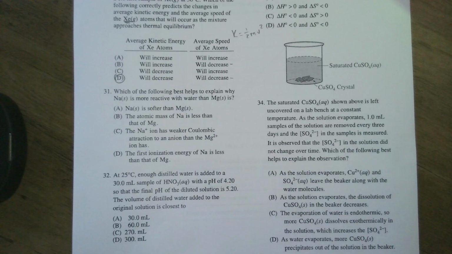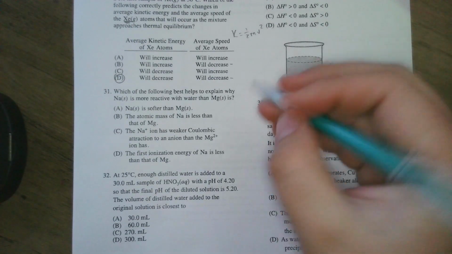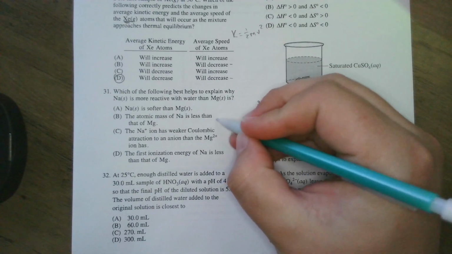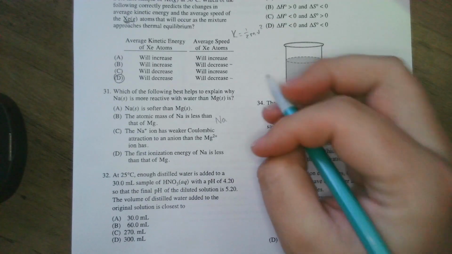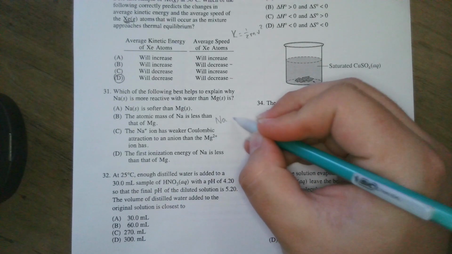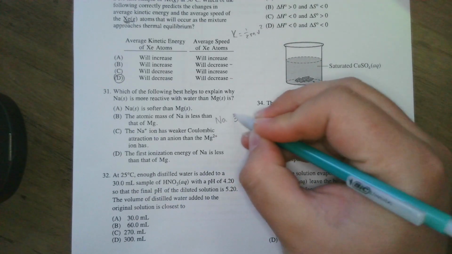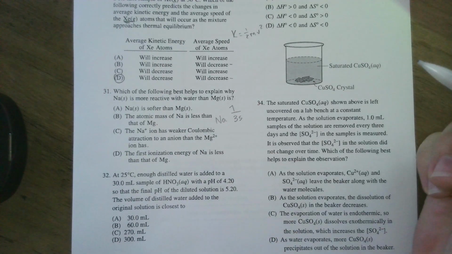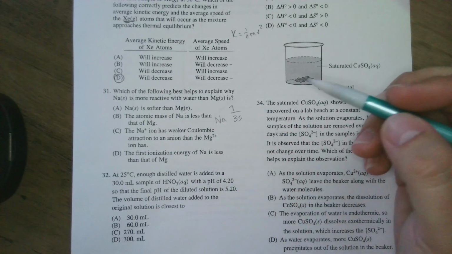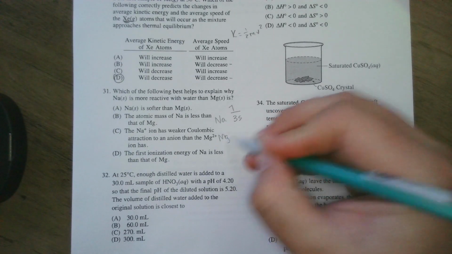Okay. Which of the following best helps to explain why Na is more reactive with water than Mg? All right, so both these things are very reactive with water. Sodium has a configuration of, well, I'm just going to write the end. It ends with 3s1. It has 1 valence electron, basically, whereas magnesium has 2.